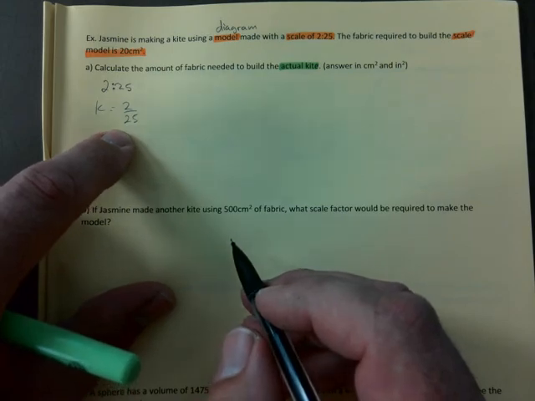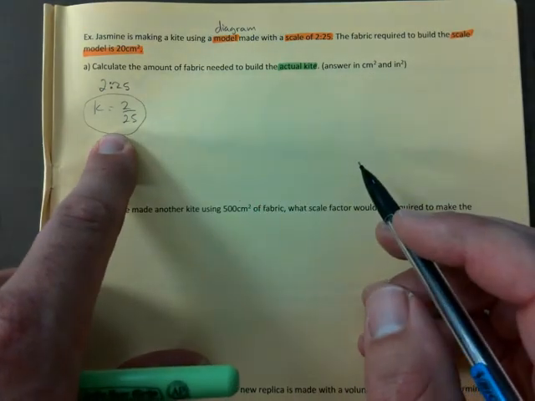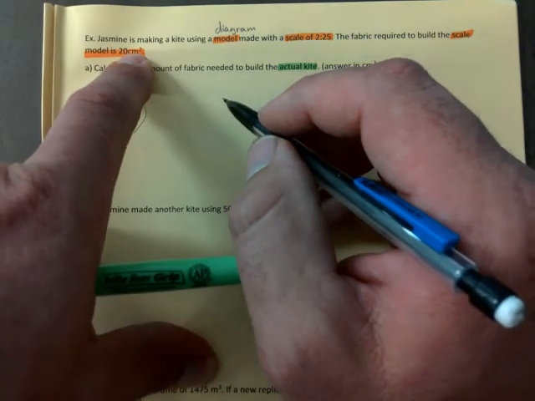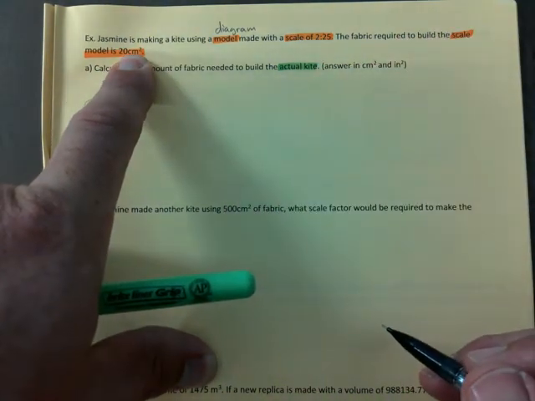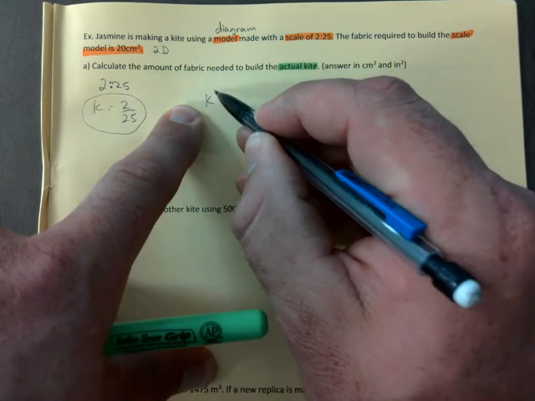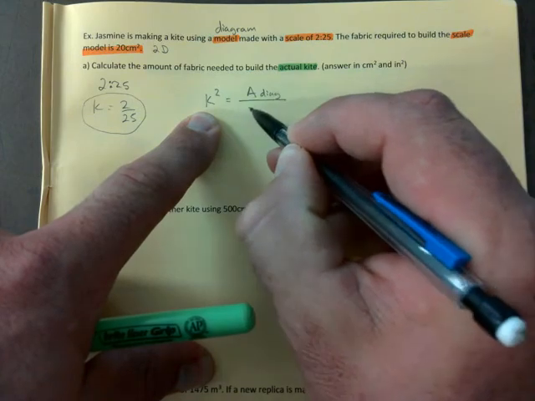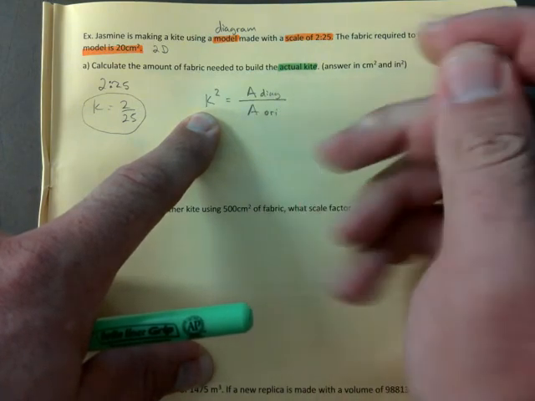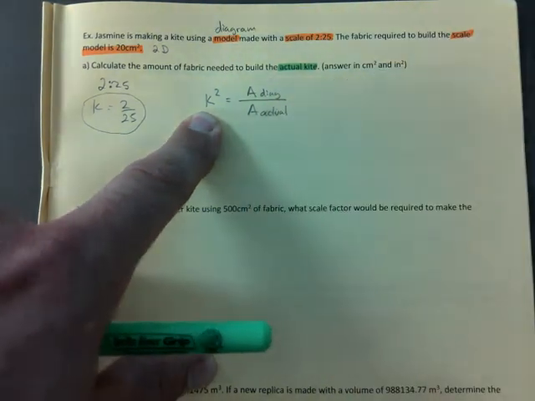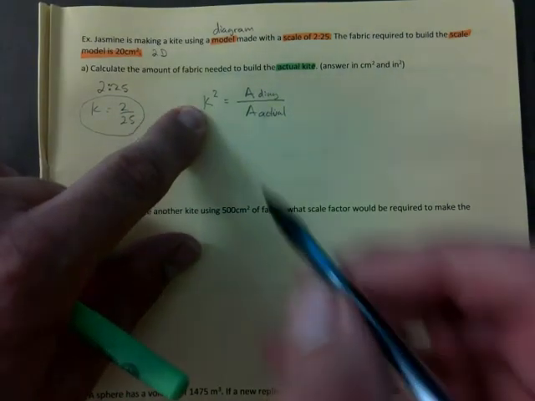So what we do then is we ask, what are we going to use? So this is a fact. I'm going to put that aside. I got my scale factor. So I'm going to see here, what am I trying to find? And it seems like we're dealing with squared units, two-dimensional. So my formula should be k squared is equal to area of diagram over area of original. Don't mix it up, because that is bad. Area of diagram, area of actual. We're doing good so far. This gets plugged in there.